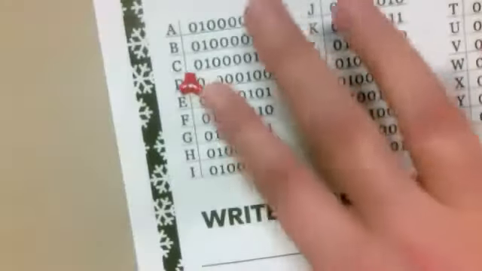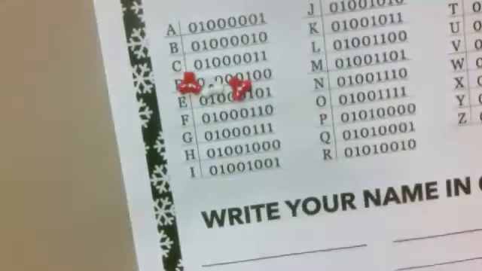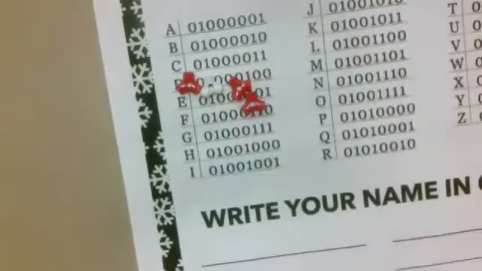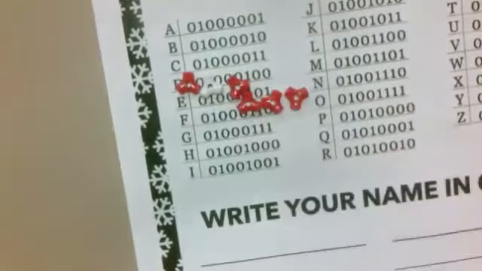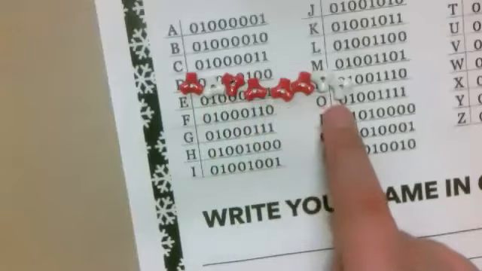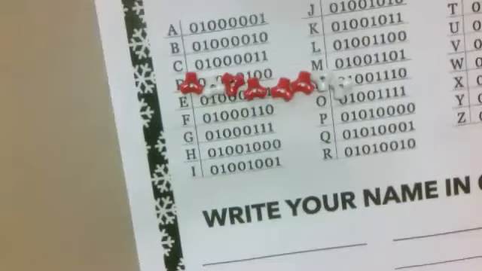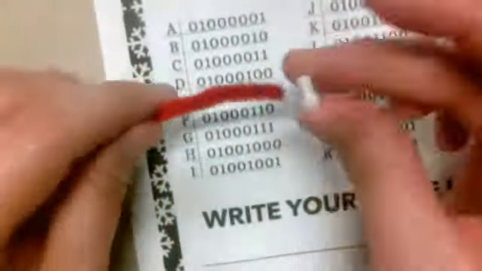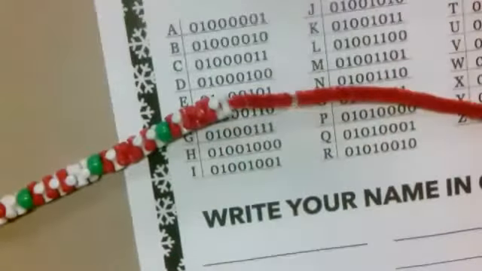We have red, white, red, red, red, red, white, white. Remember that actually reads 0, 1, 0, 0, 0, 0, 1, 1, and that's our binary code for the letter C. We'll add those to our pipe cleaner. And we'll finish it off with our last green bead.